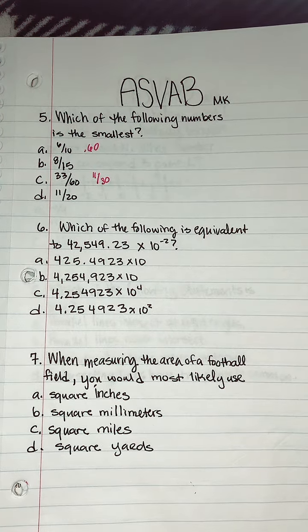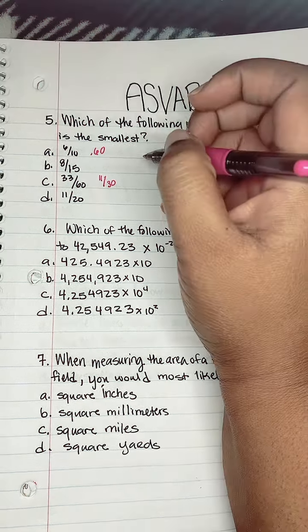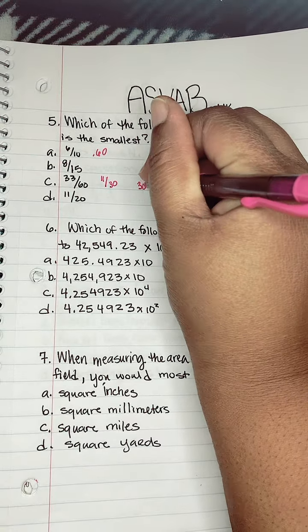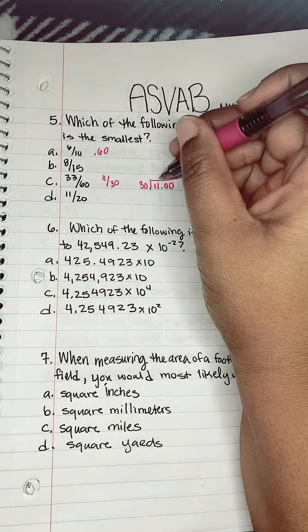Yes, Mike, if you want to join the military, this is the test that you have to take. So, let's just see. I'm going to just do it real quick because my brain's not computing which one it is.